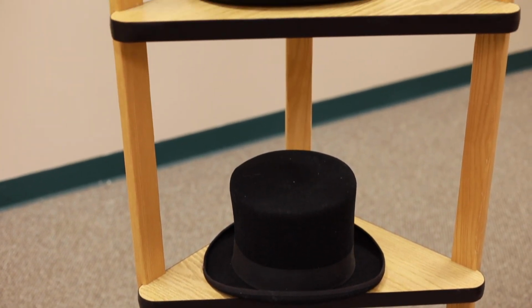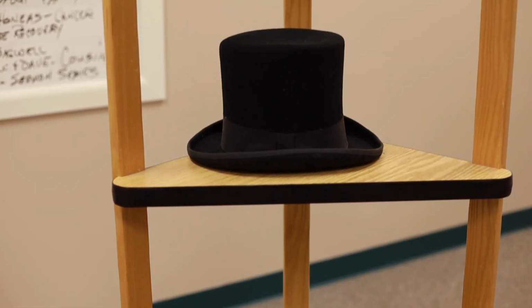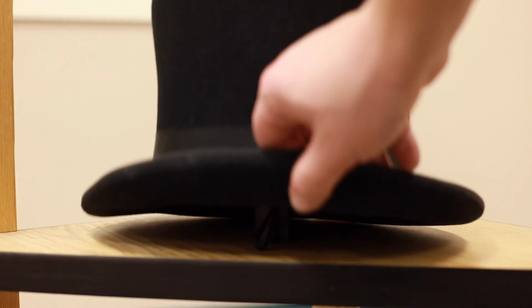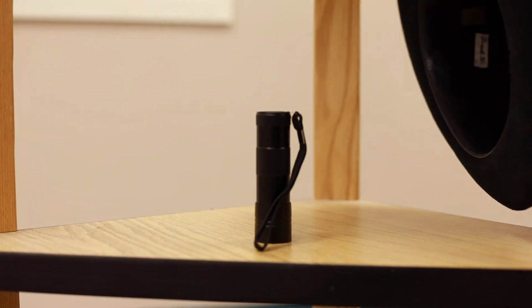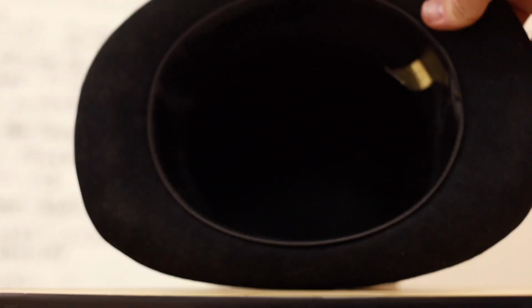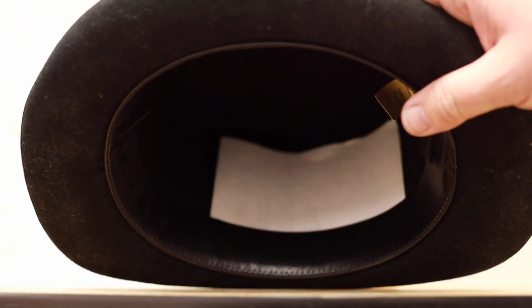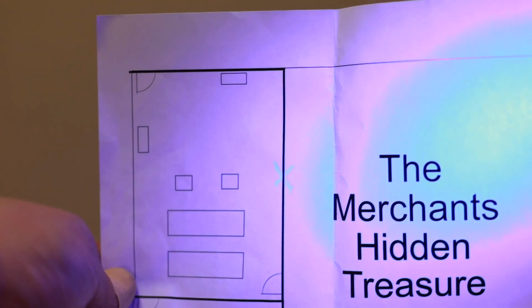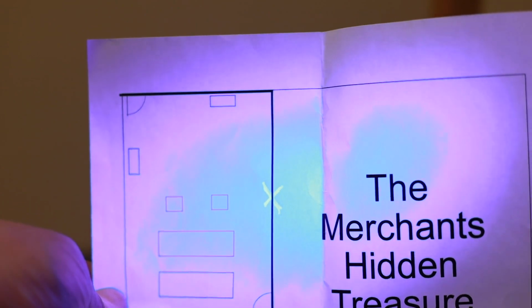They will find the answer to this lock by looking through the hats. Under one hat, they will find a blacklight flashlight. And under the other hat, they will find a map hidden in there. And the map says the merchant's hidden treasure. They shine the black light on the map, and they will find a hidden X.